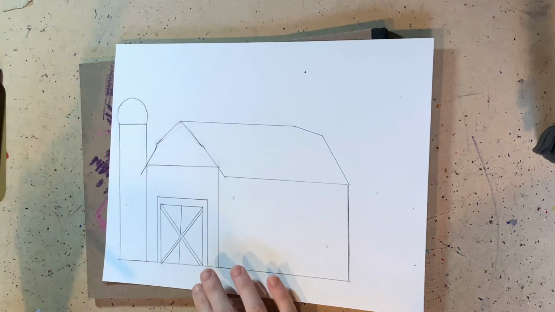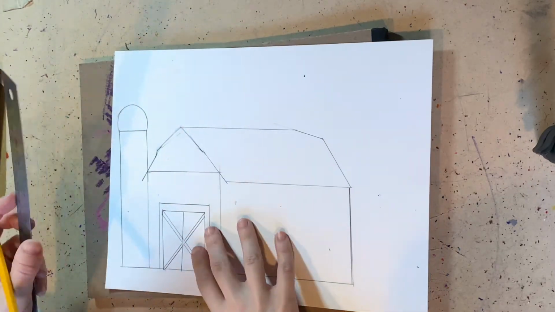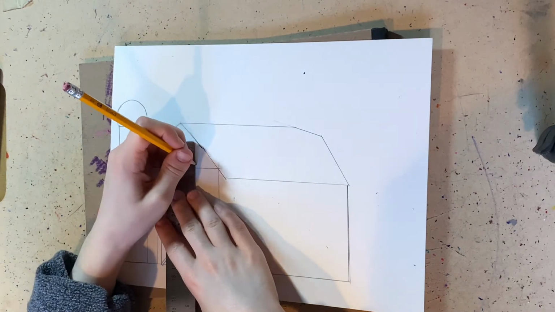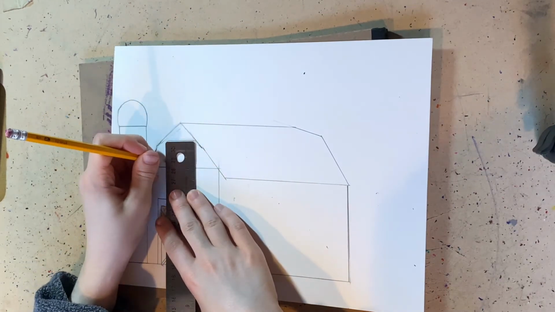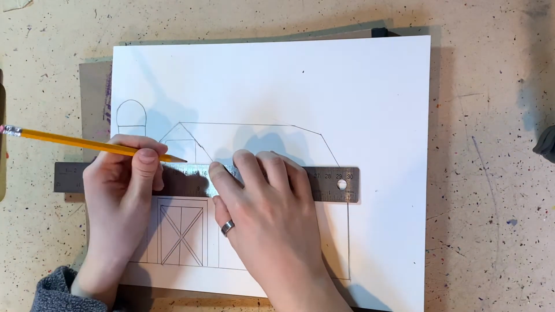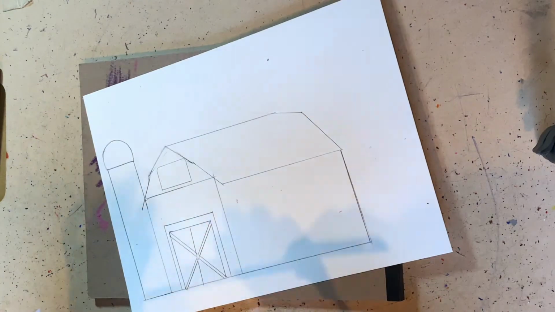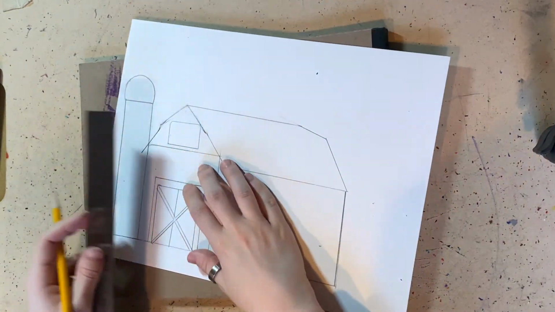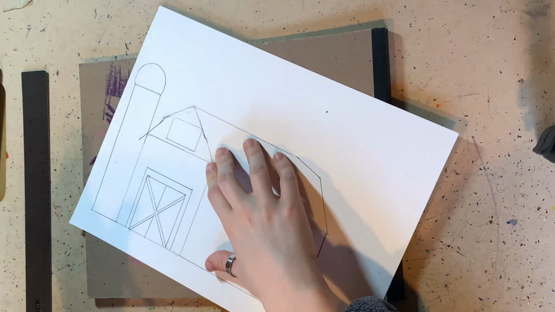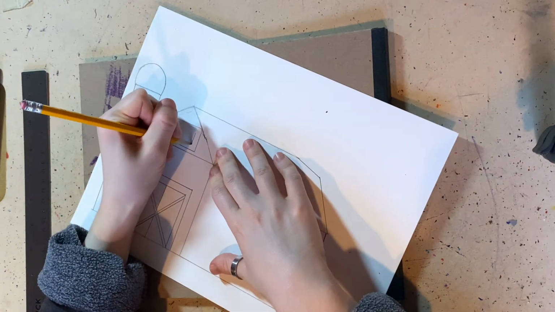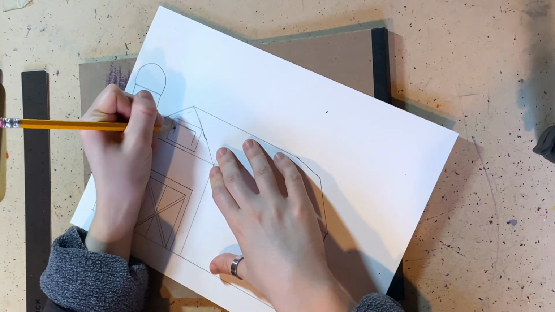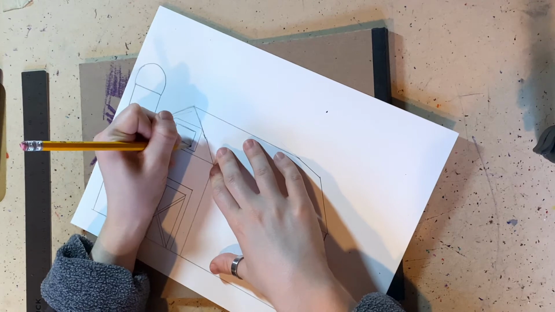Now we're going to move on to the top window. The top window is going to be square. So we're going to keep working with some squares. So mine turned more into like a rectangle. That's okay. That's fine. And now I'm going to draw the inside square. So this is the top of the roof.